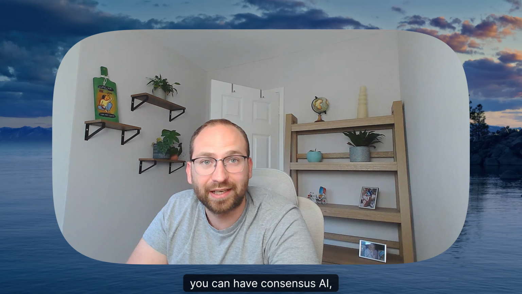You can have Consensus AI, SciSpace, Jenni, ChatPDF, and Zotero all in one AI platform.